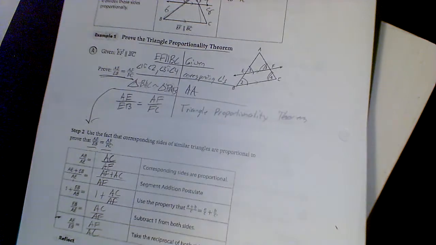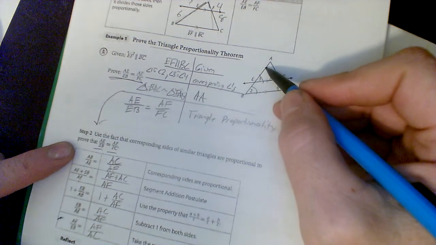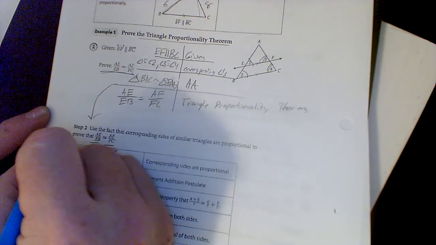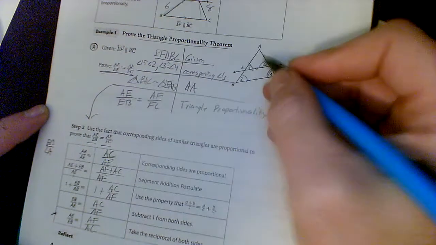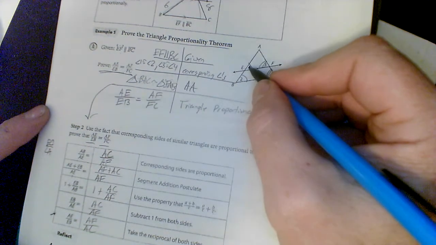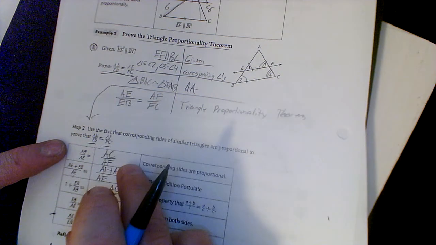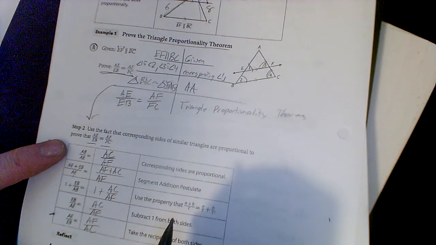So, look, if they're similar, this whole side here, the entire side over AE, that's literally big triangle over little triangle. This side is to this side as this side is to this side. Alright? That's what we've been doing with similar triangles. Well, then we can break it up, right? We could say, hey, you know what?